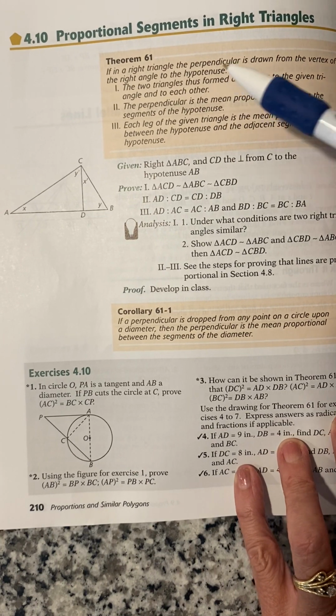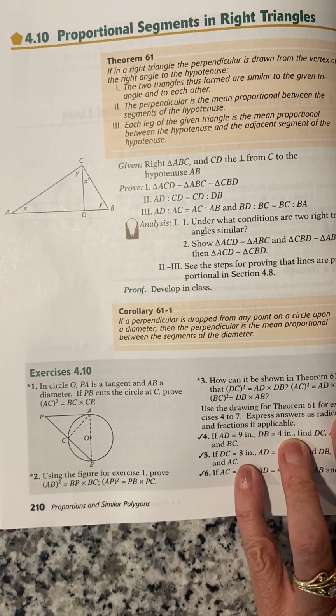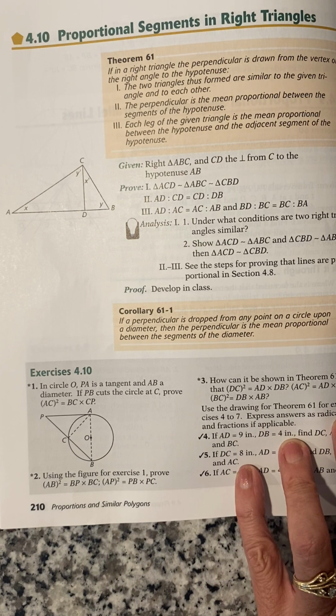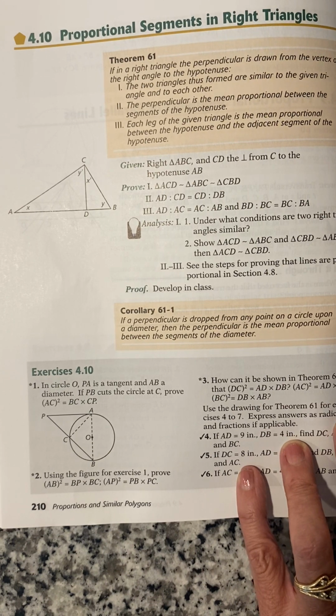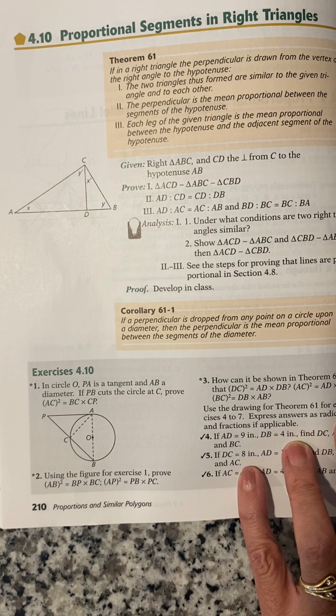Okay? It says Theorem 61. In a right triangle, the perpendicular is drawn from the vertex of the right angle to the hypotenuse. The two triangles thus formed are similar to the given triangle and to each other. The perpendicular is the mean proportional between the segments of the hypotenuse. Each leg of the given triangle is the mean proportional between the hypotenuse and the adjacent segment of the hypotenuse. Mean proportional, that's where we have to use that mean proportional.